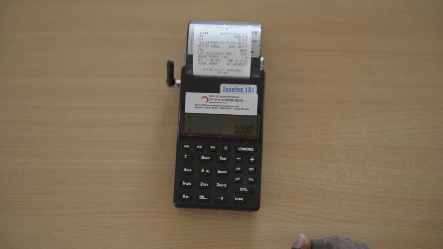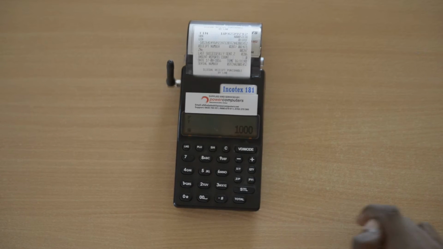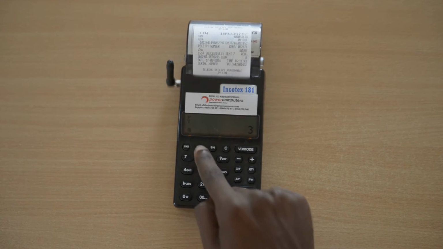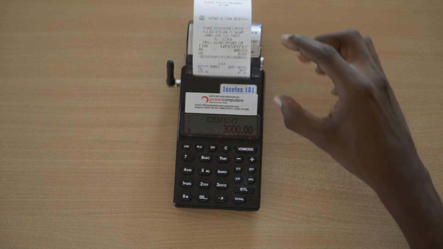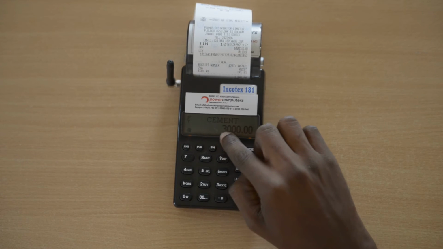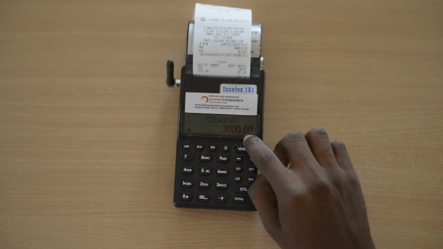The next step, press button SH, then PLU, to prepare your machine for reading your item code number. I'm going to write item code number 3. This is my code number. Then next step, press button PLU. The machine will give you some introduction of your company and displaying the name of your item on the screen and the amount of your items on the screen.